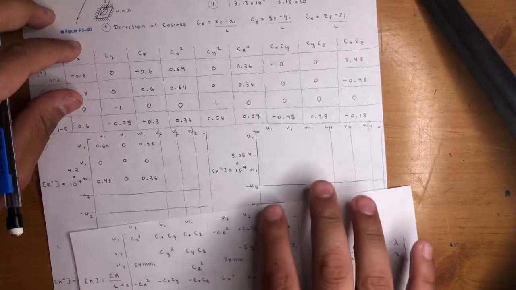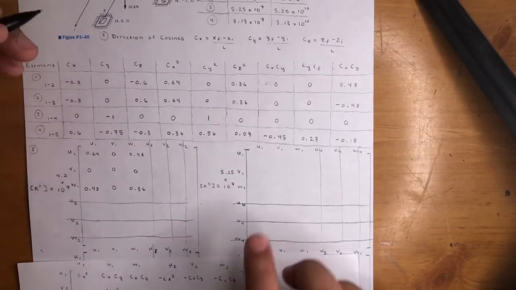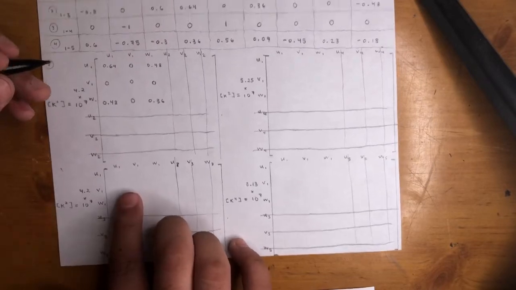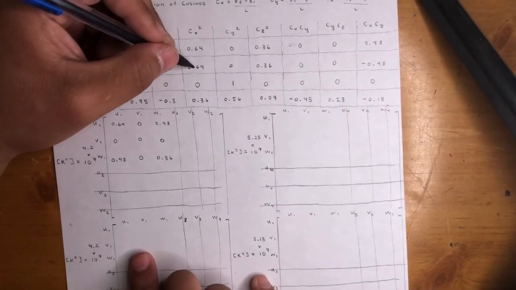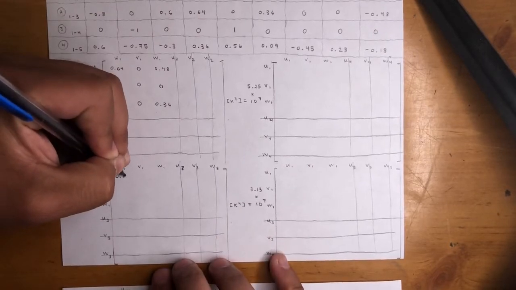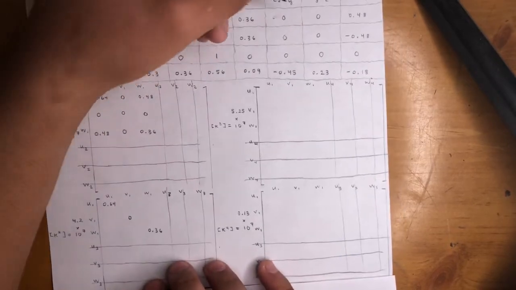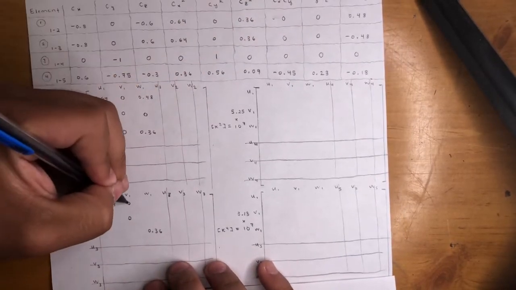Now let's go ahead and do the next one. Same thing for this one: now we're only concerned about this little block. For element 2, it's 0.64, 0, 0.36. Next one is 0, 0, 0, 0.